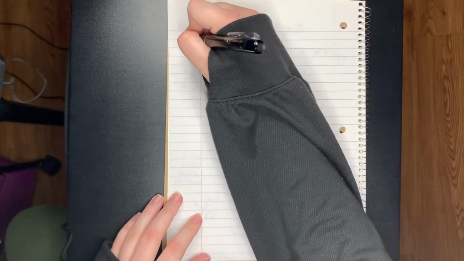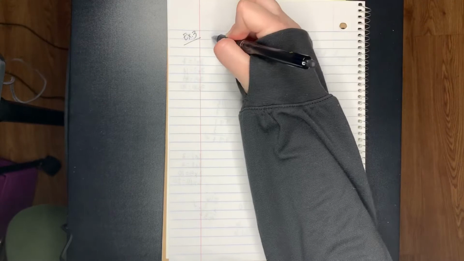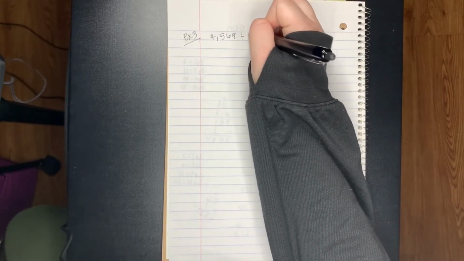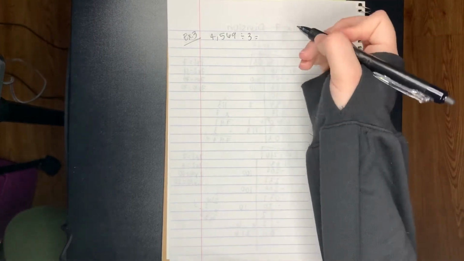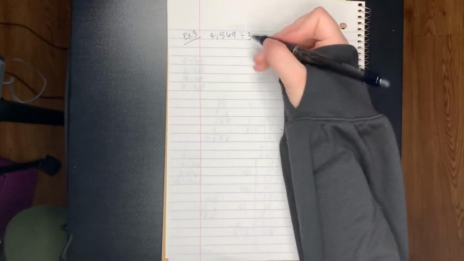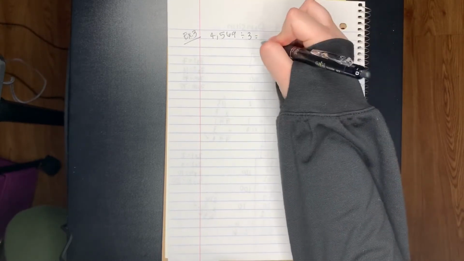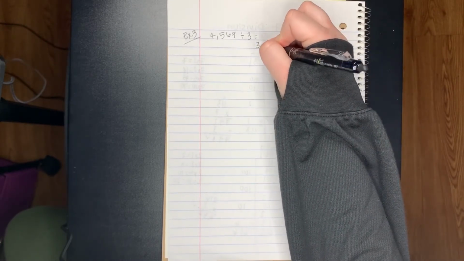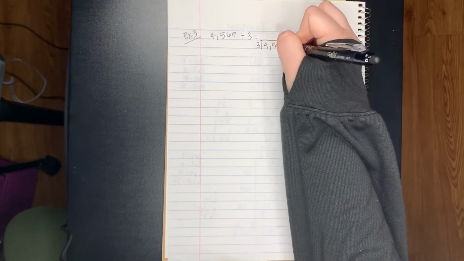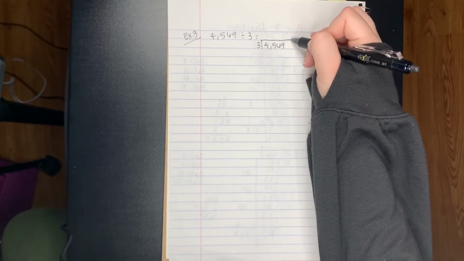One more example. So we're going to be dividing 4,569 divided by 3. Same exact layout, just has an extra number. So we're going to have 3 as our divisor on the outside of the house. 4,569 is our dividend inside the house.